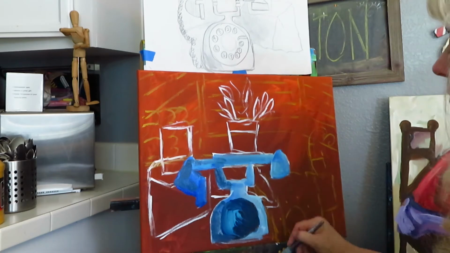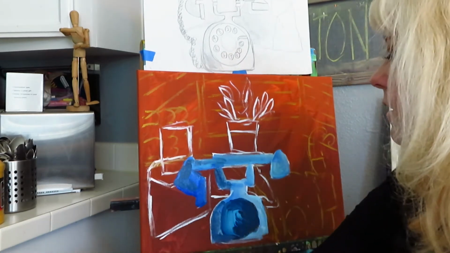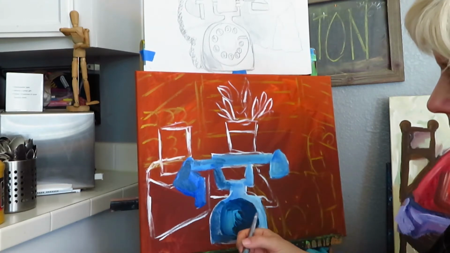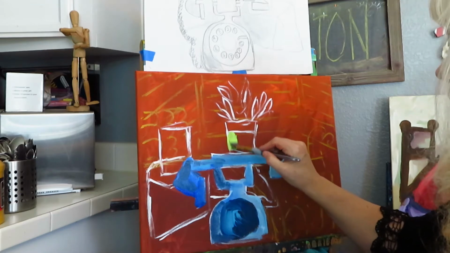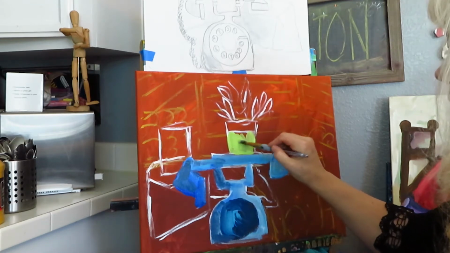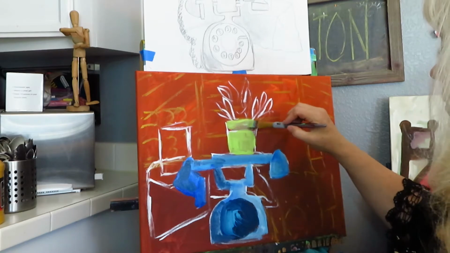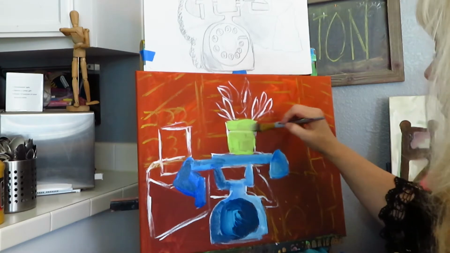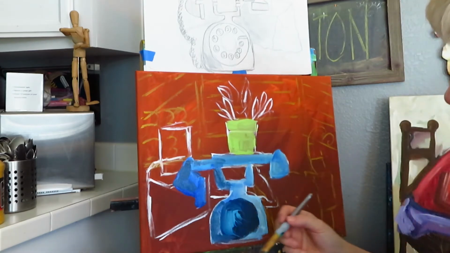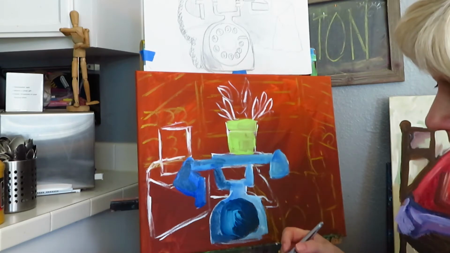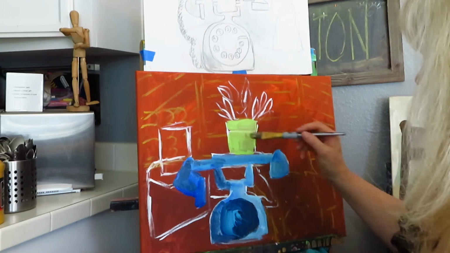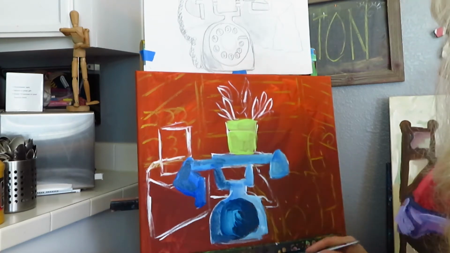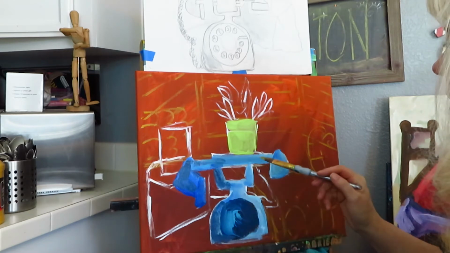is when I've had to fix it. All right. So I've got the phone basically laid out. And now I'm going to do the pot, kind of that green color, because actually it is green. The pot is actually green. And I kind of like it.